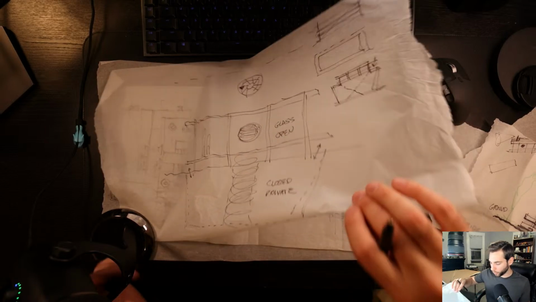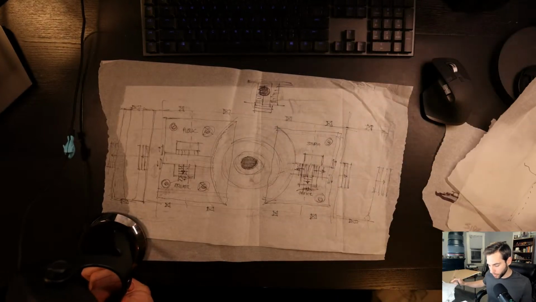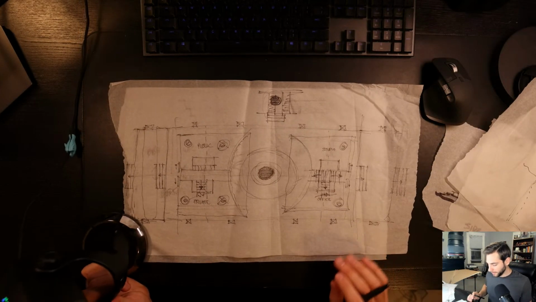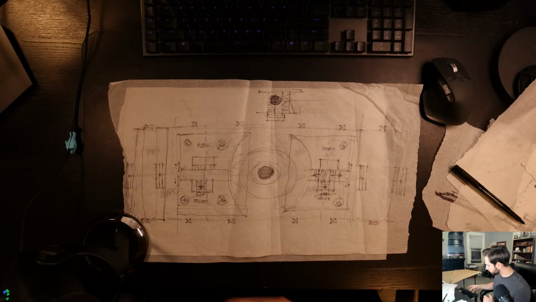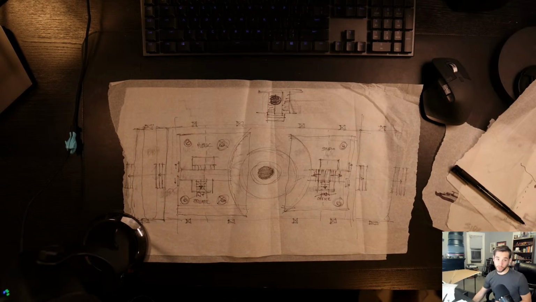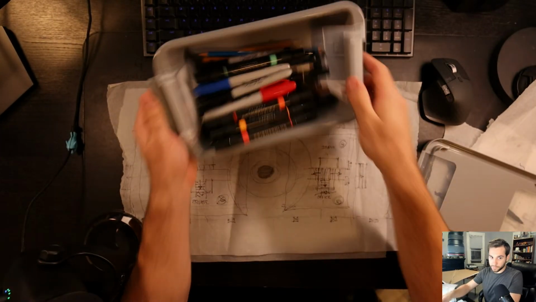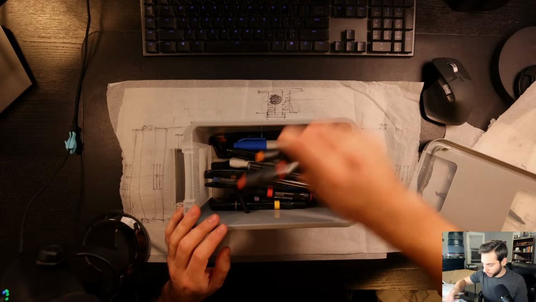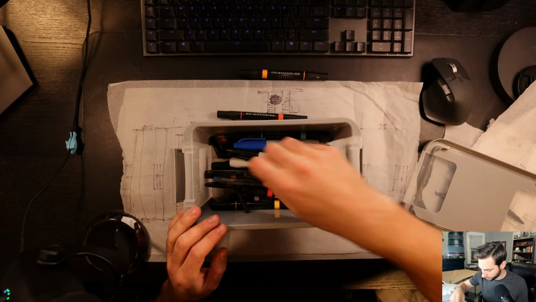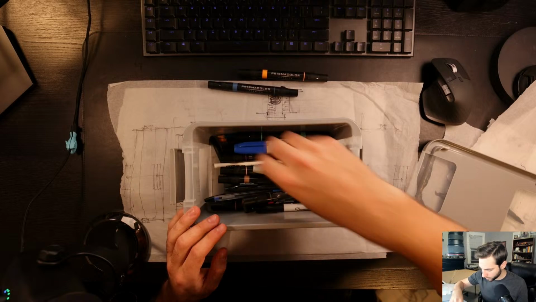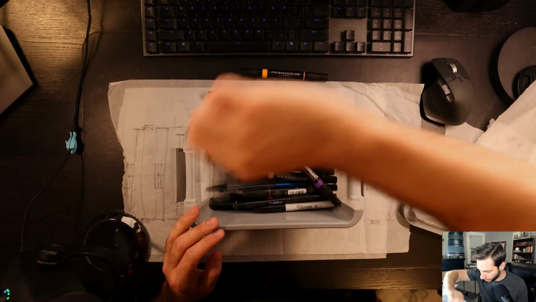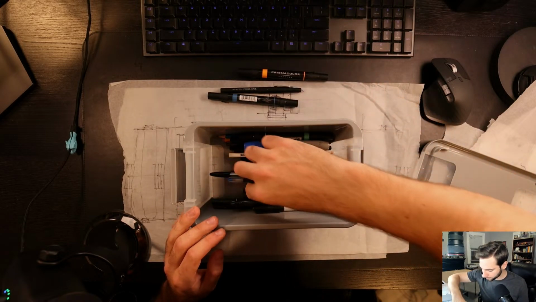Maybe I didn't explain the floor plan. Ooh, here we go. So here's a floor plan. I think a Sharpie would be good. Let's break out the markers. All right. So, oh, we're getting creative here. We got the red. Why not blue? I'm looking for a black Sharpie. Cool.